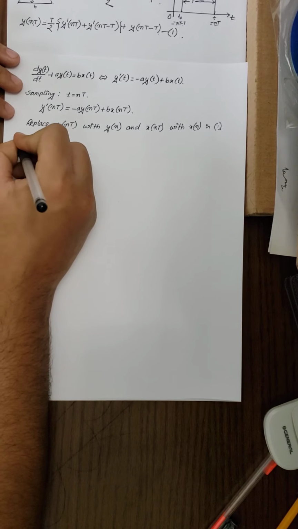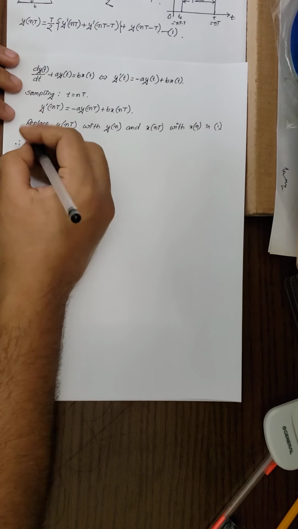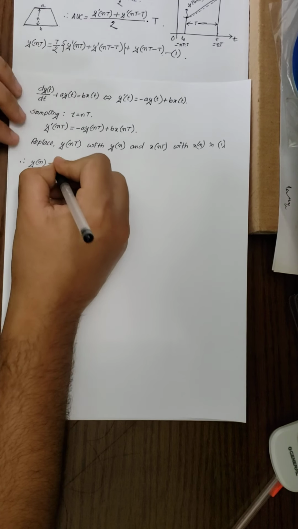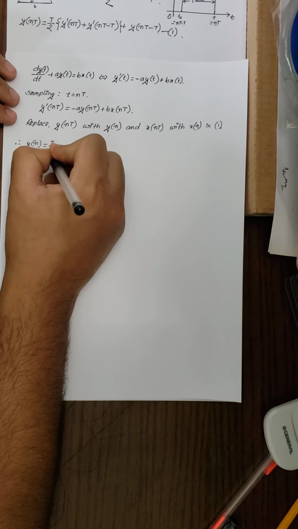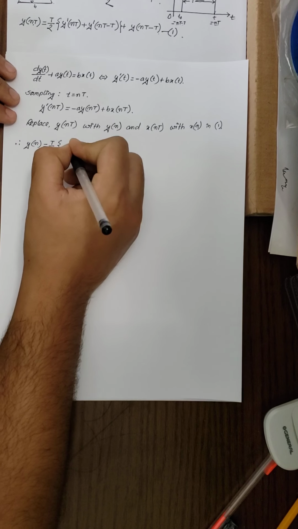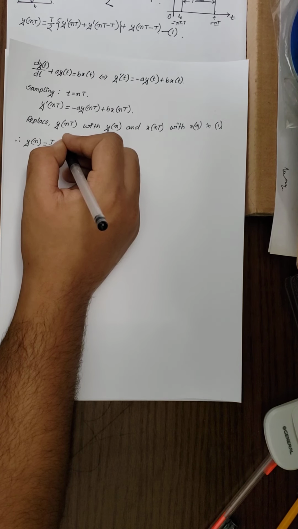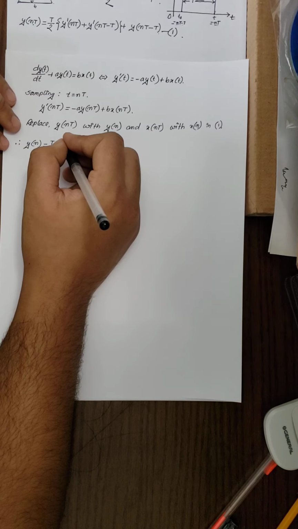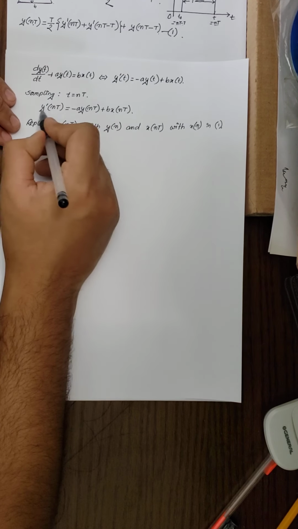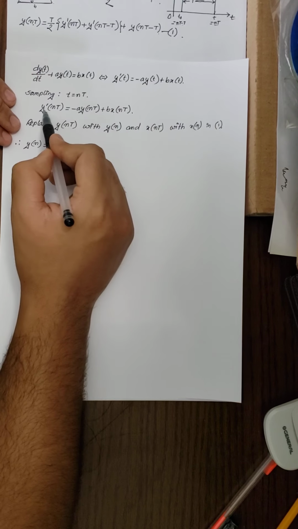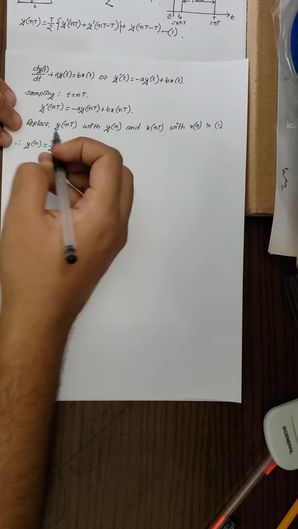So y of nT will become y of n, T over 2 will remain as it is, and y prime of nT, that is shown over here, can be taken from this expression.